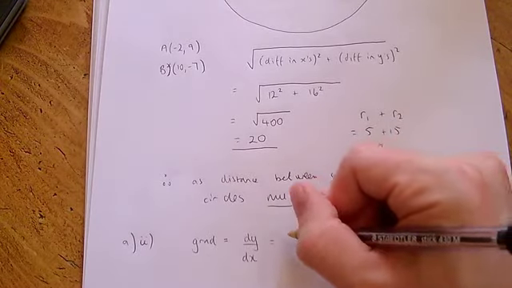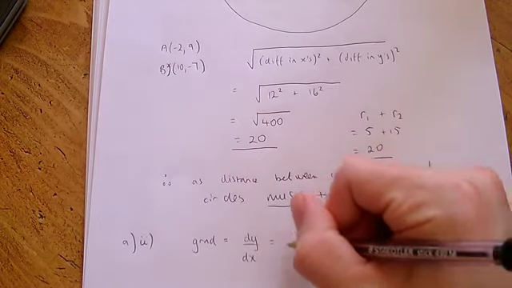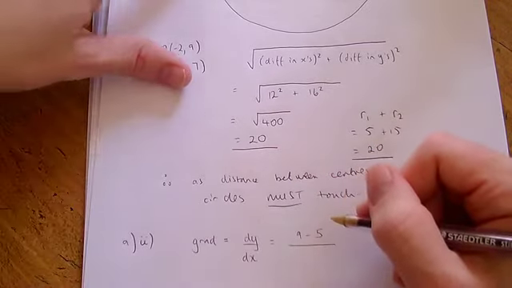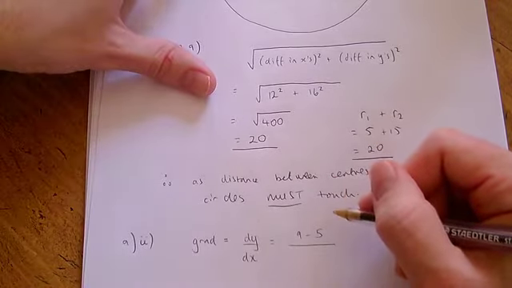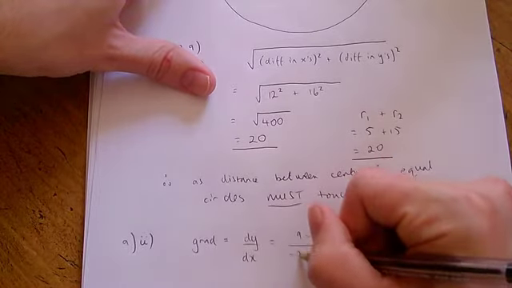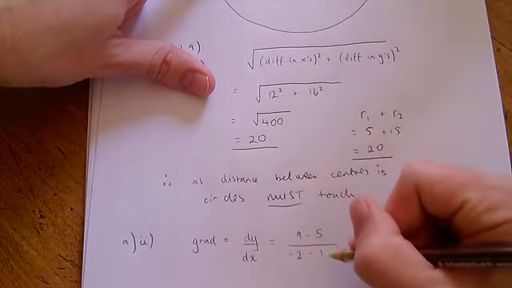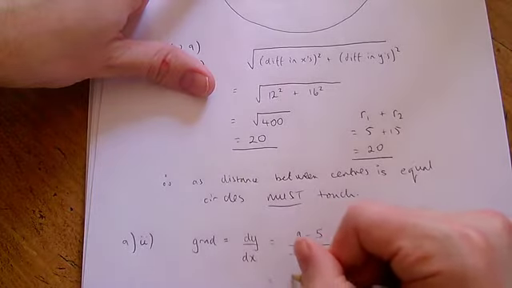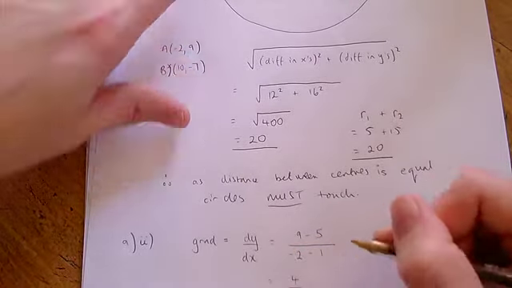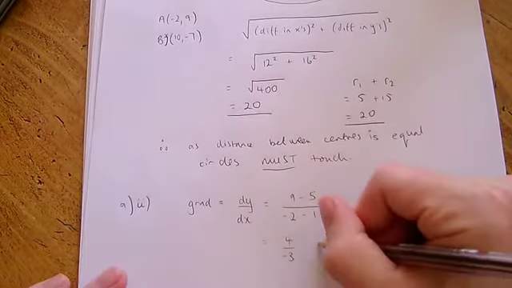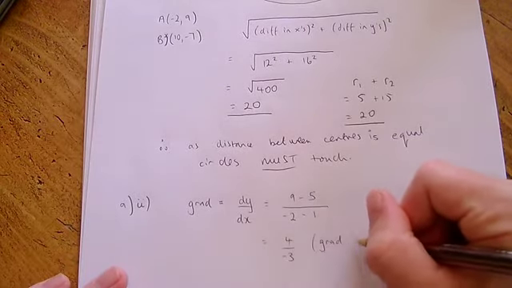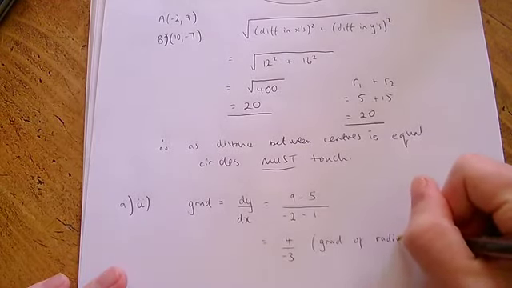So the difference in y, it would be 9 take away 5 over, now, because I did 9 first, take away 5, I've got to do minus 2 first here, and then take away 1. So that would give me 4 over minus 3. But that answer is the gradient of the radius.